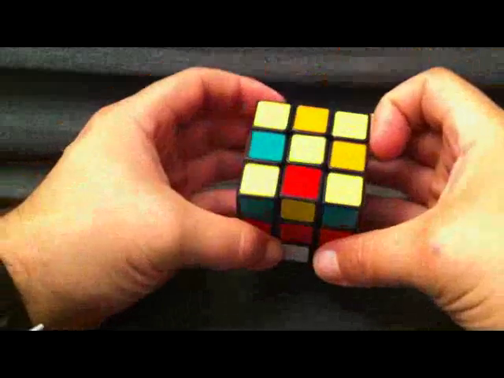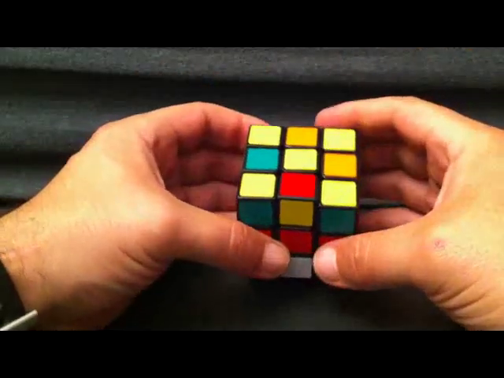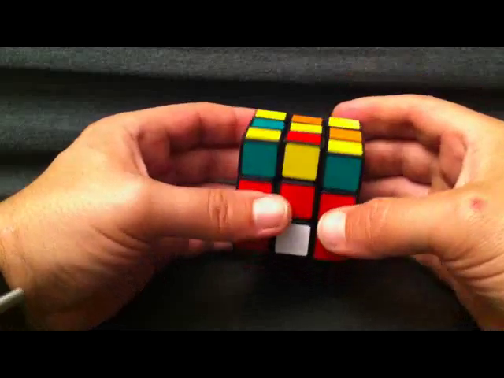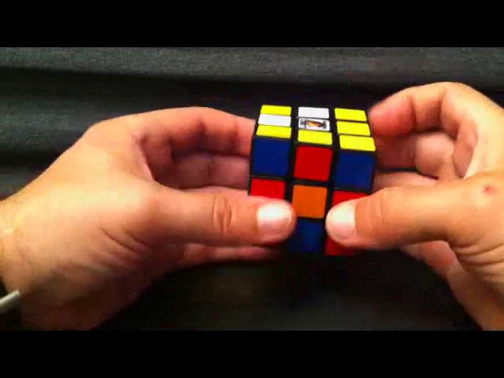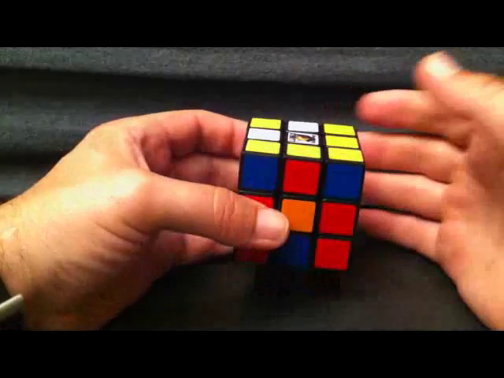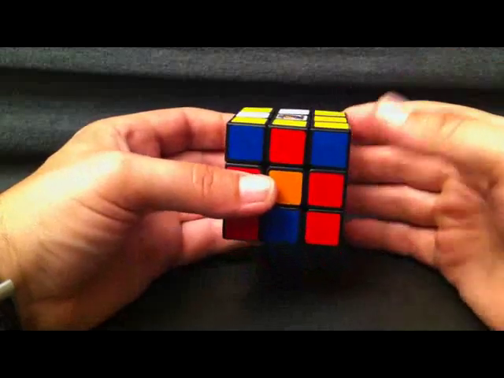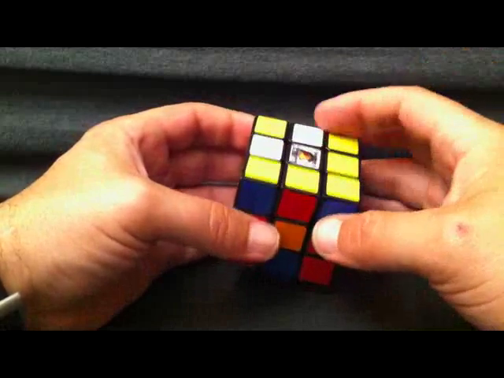However, it can be done numerous ways. It's kind of the nice part about Roux that there is no absolute way that you need to solve each of these cases, because they can all be done so many different ways. So sometimes even just depending on the position of the cube in your hand will determine which way you decide to solve unoriented edges.